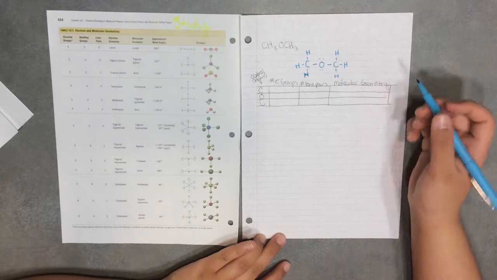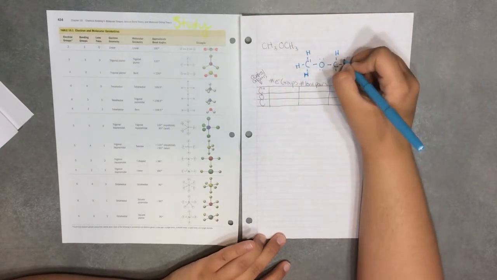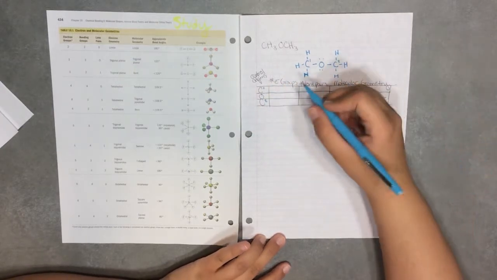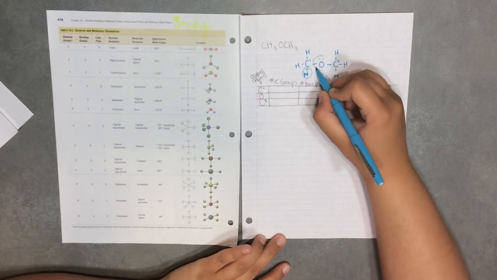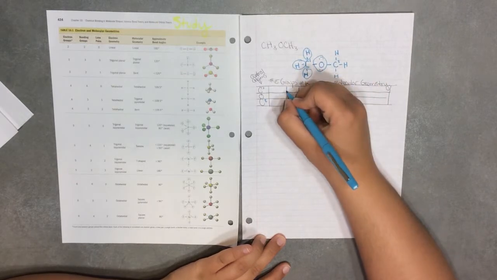Off the first carbon, which we'll call carbon 1, and we'll call this carbon 2, we see we have 1, 2, 3, 4 electron groups.